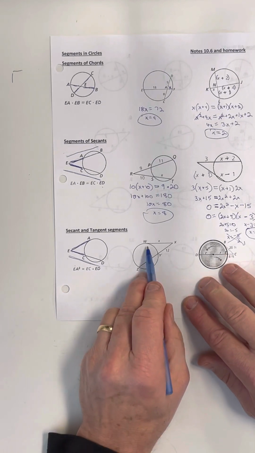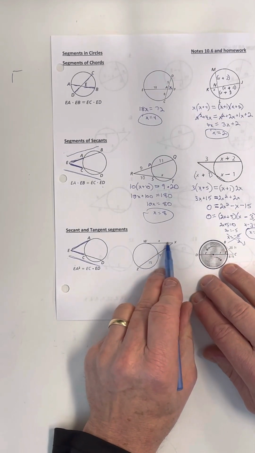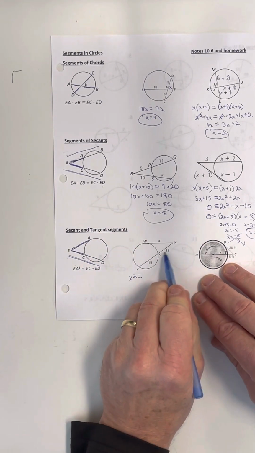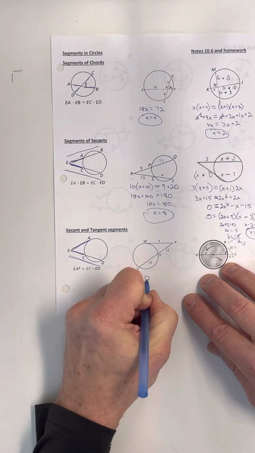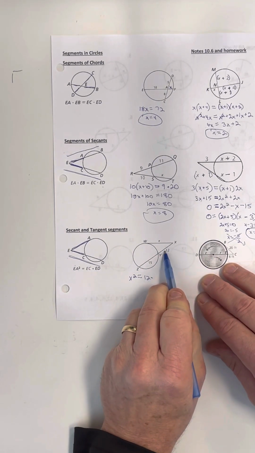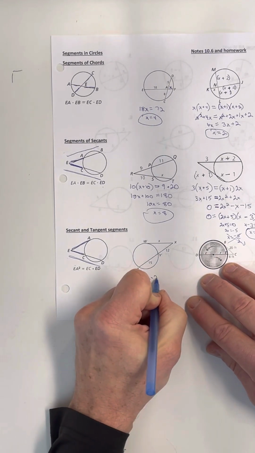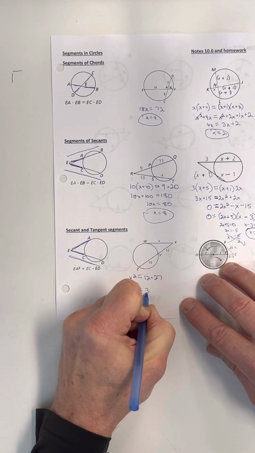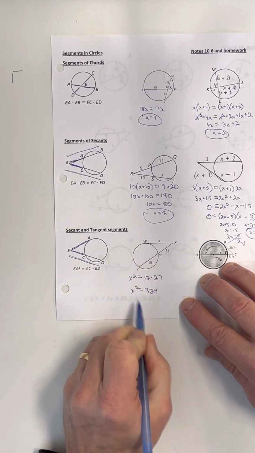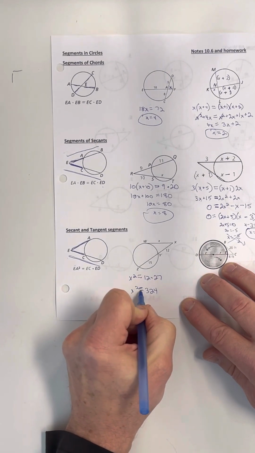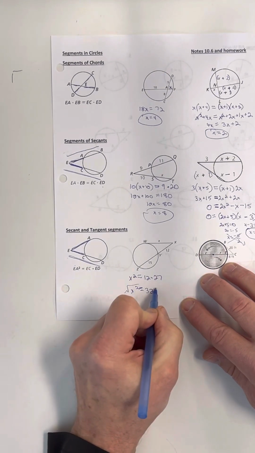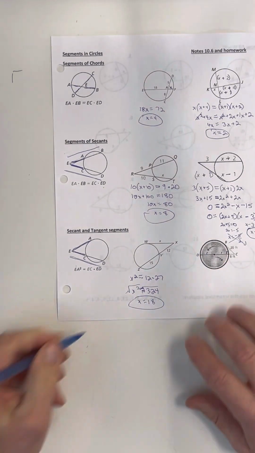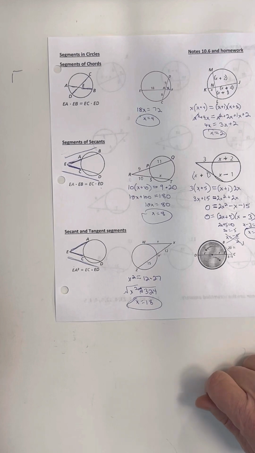So if I look at this one, I've got tangent squared is equal to the outside segment times the total distance of 12 and 15, which is 27. So x squared equals 324. Since x squared is isolated by itself, you can take the square root of it, and x is 18. So that's not too bad.